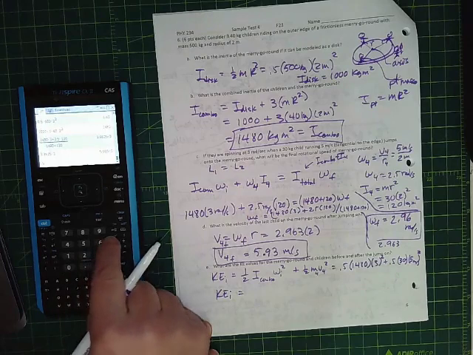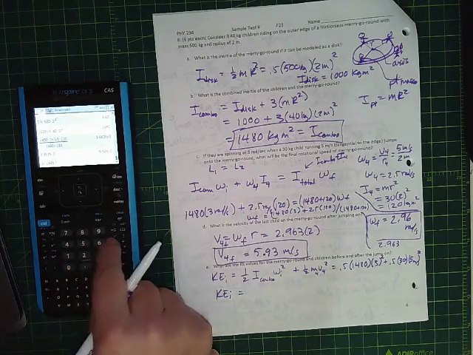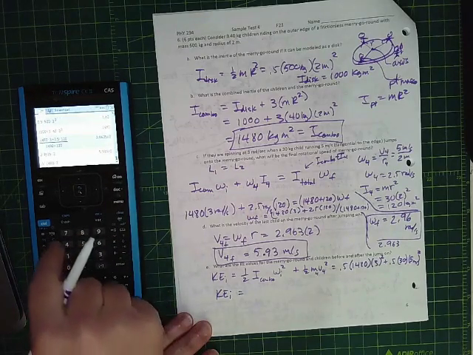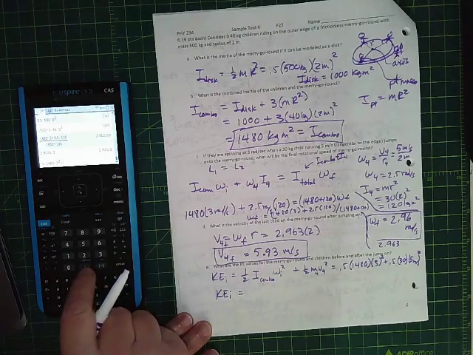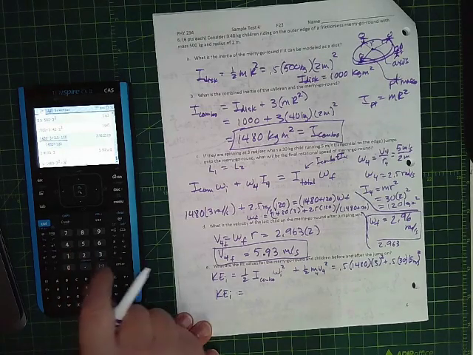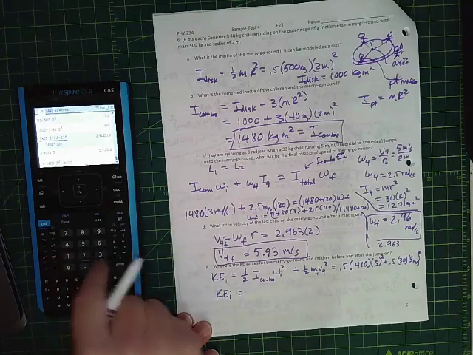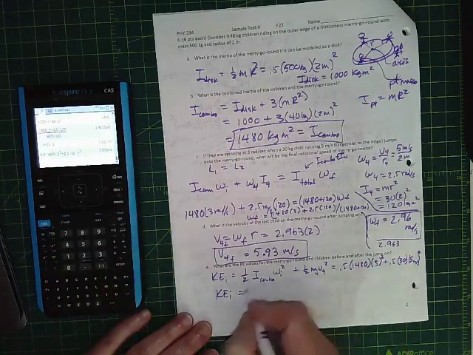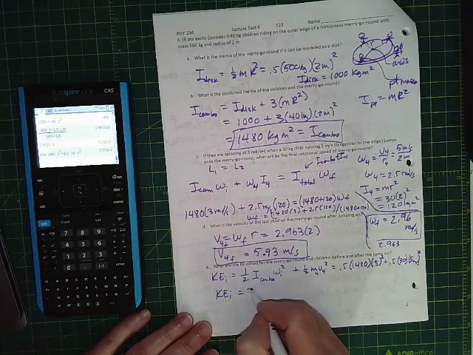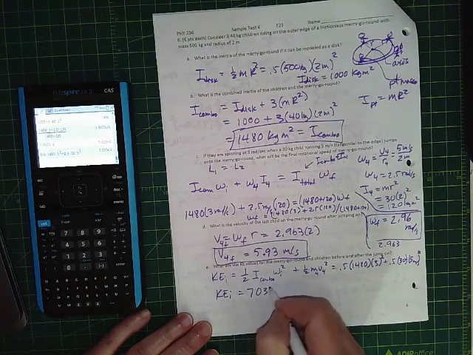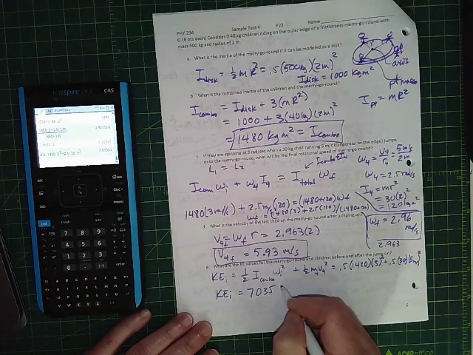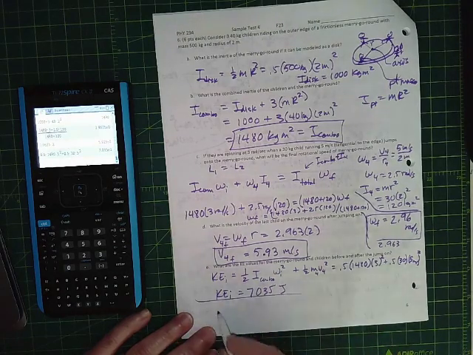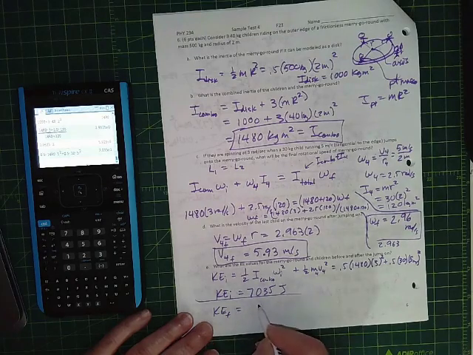So KE initial, 0.5 times 1480 times 3 squared plus 0.5 times 30 times 5 squared. So kinetic energy initially is 7035 joules.